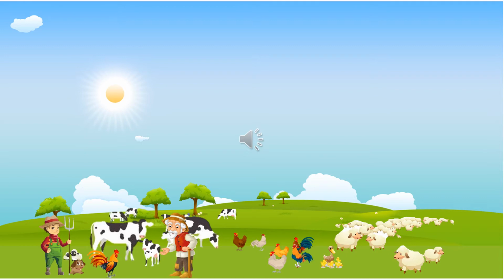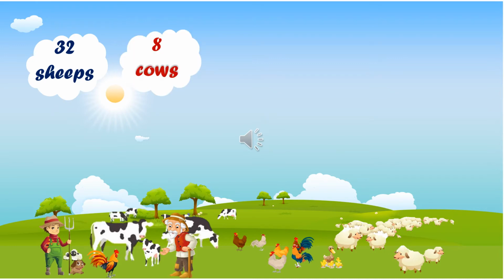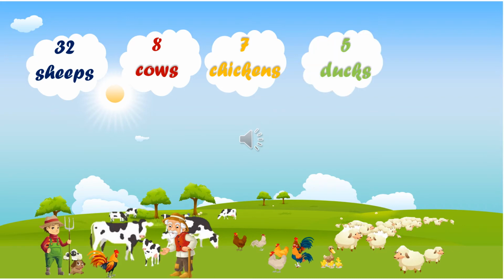Here is my data, Lolo. I have 32 sheep, 8 cows, 7 chickens, 5 ducks, and 1 dog. I really don't know how to arrange it in a tabular form. Oh, don't worry, my son. It is so very easy. I will explain it to you. I will teach you how to do it. Oh, thank you, Lolo. Thank you so much.